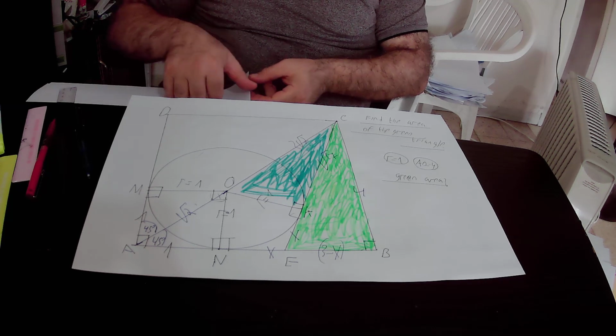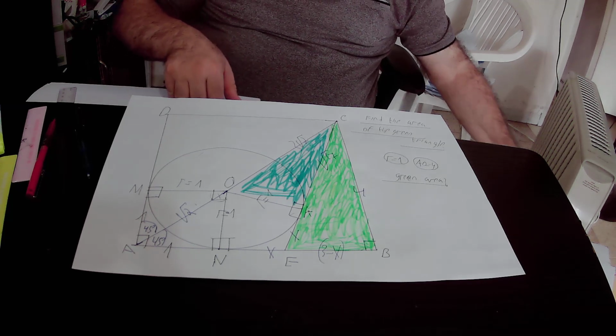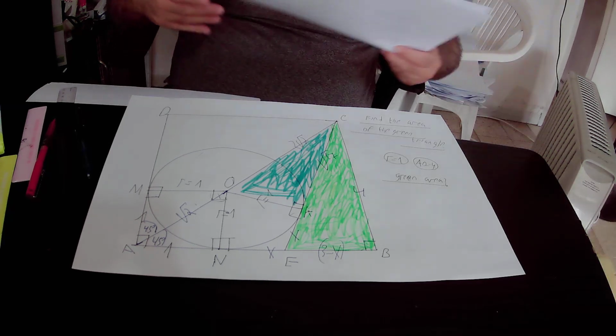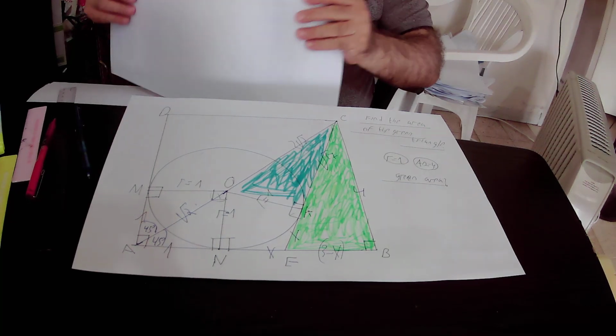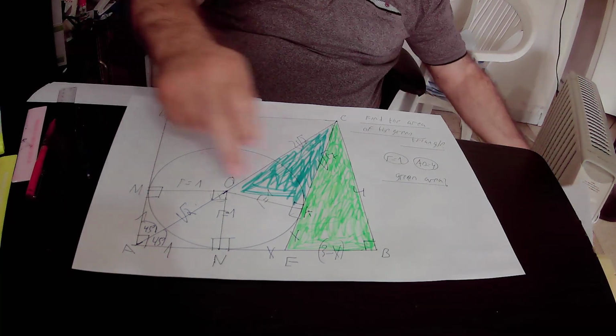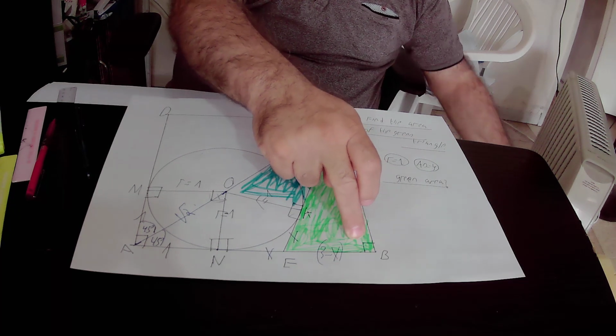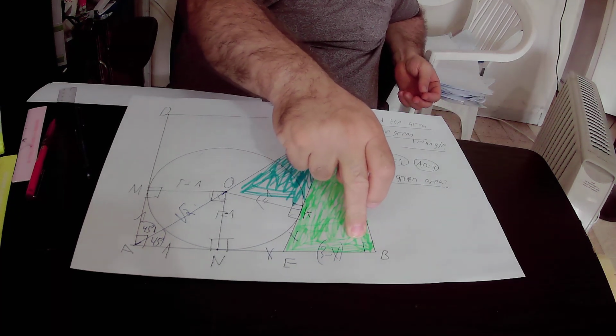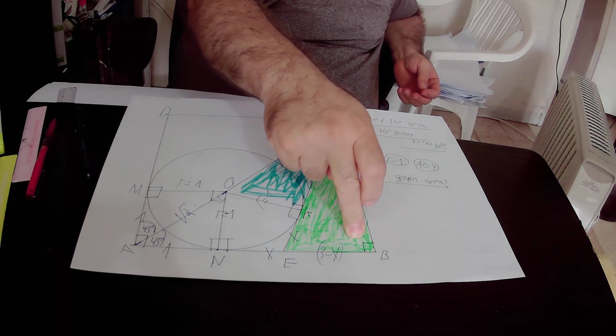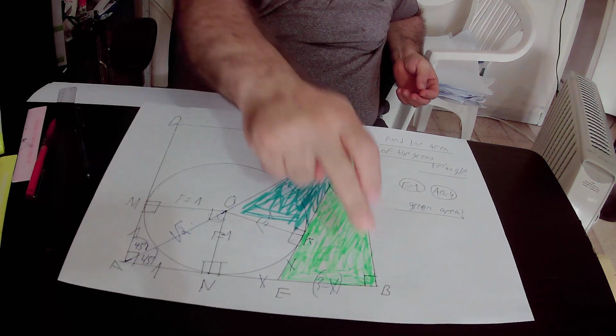Then we know that all four angles inside the square are right angles. Therefore in square ABCD, this one is 1 out of 4 angles, therefore it is a right angle, that is to say it equals 90 degrees.